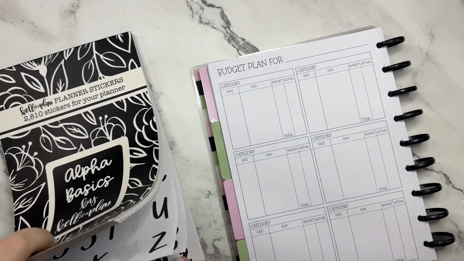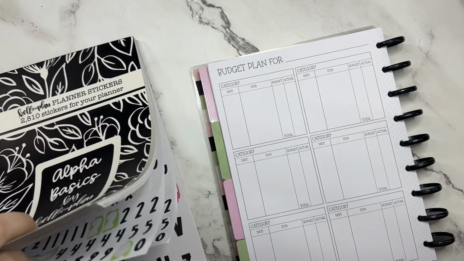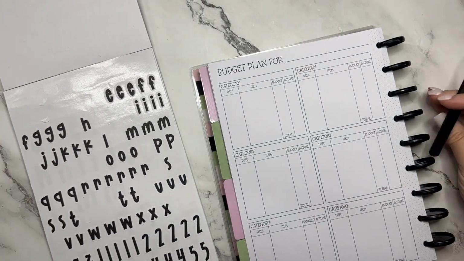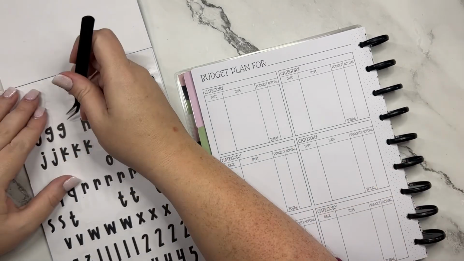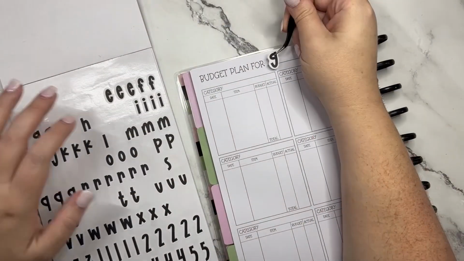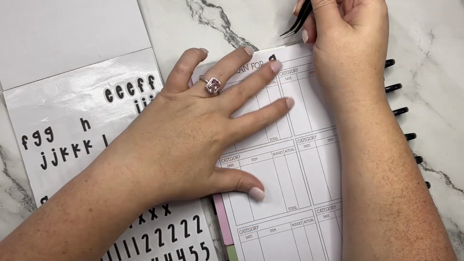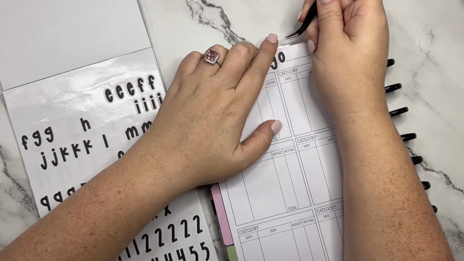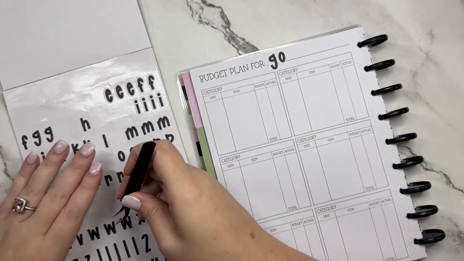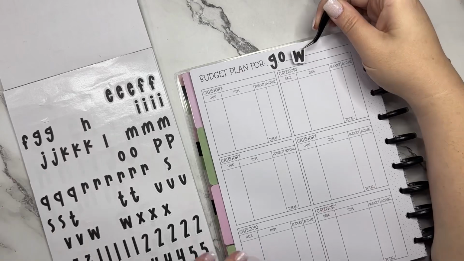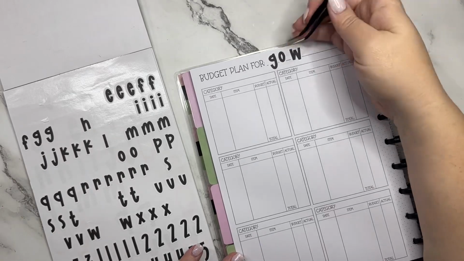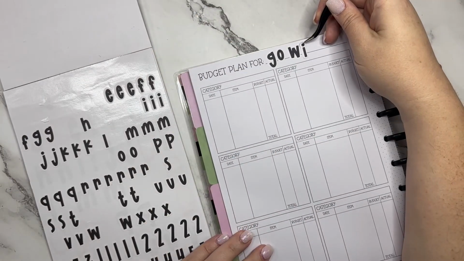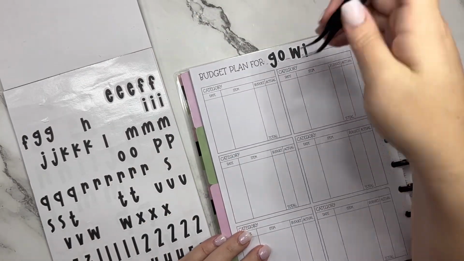So I'm going to start with these smaller letters. And this first budget plan, I'm going to make a budget plan for Go Wild. And I'm going to use Alpha Basics to spell out Go Wild. If you're unfamiliar with Go Wild, it is a planner conference. It's like the biggest planner conference. And in 2024, it's going to be in Dallas. But there's definitely things you need a budget for.